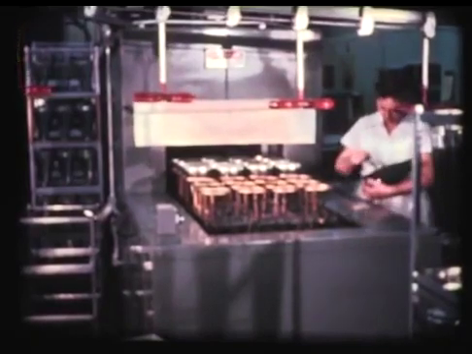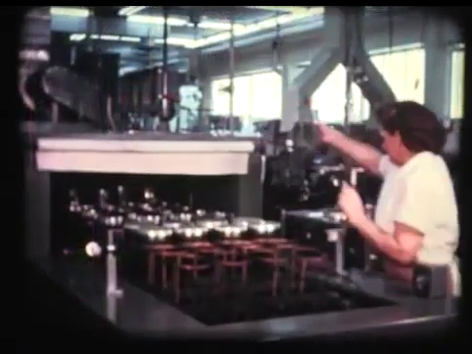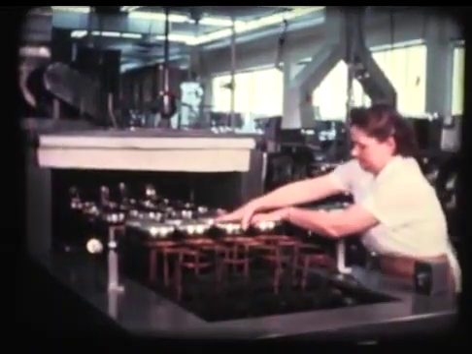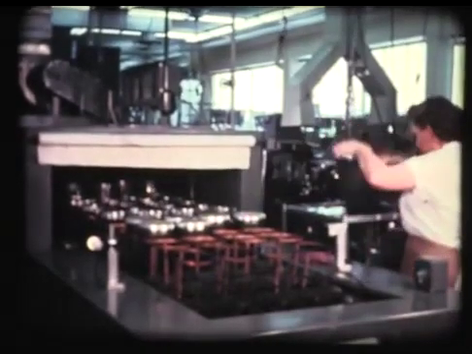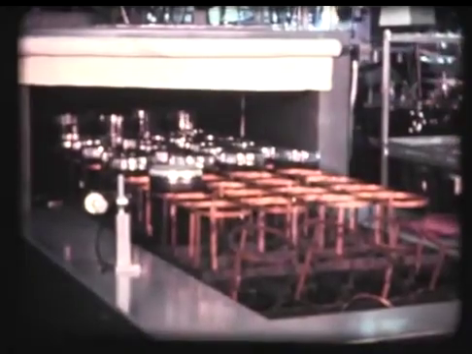The final step in the preparation of the glass bottle or envelope is the baking or burning out of the lacquer and all volatile materials. The traveling oven heats the tubes to 420 degrees centigrade, almost their melting point. Then they are slowly cooled to anneal the glass.